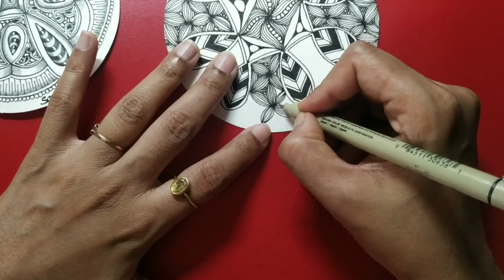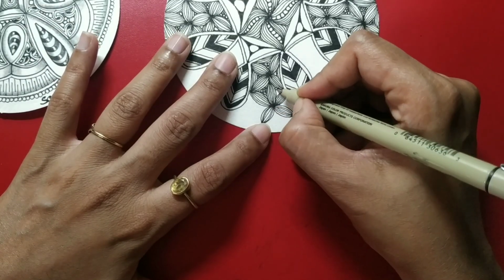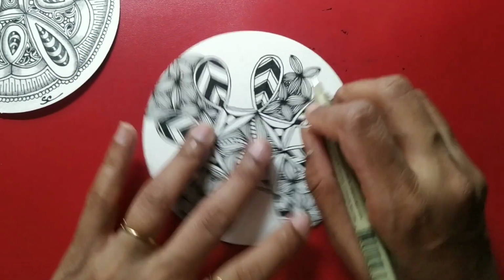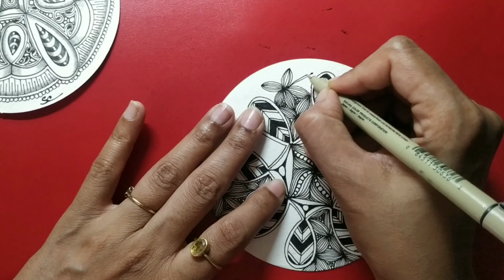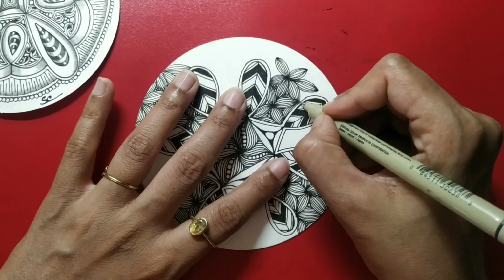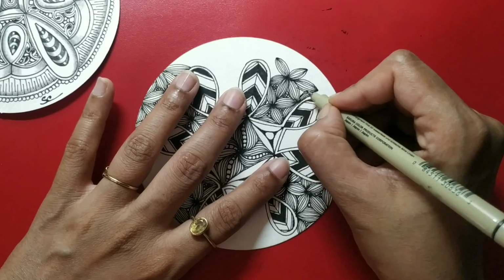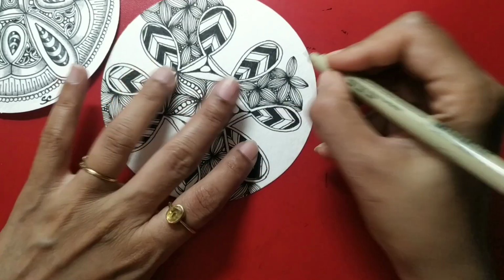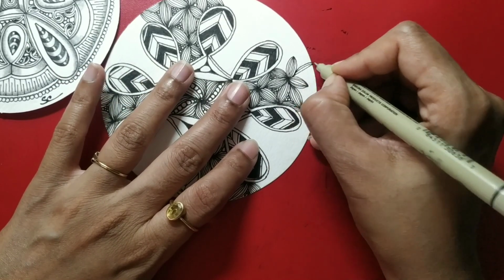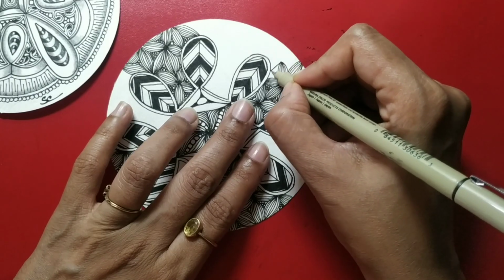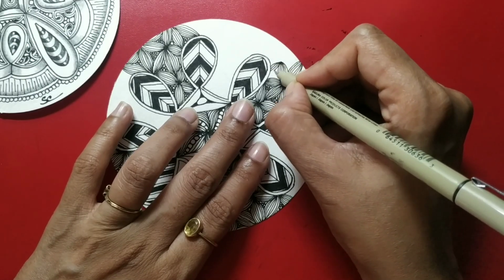You don't even have to lift your hand as you draw those repeating lines. Draw behind wherever required.